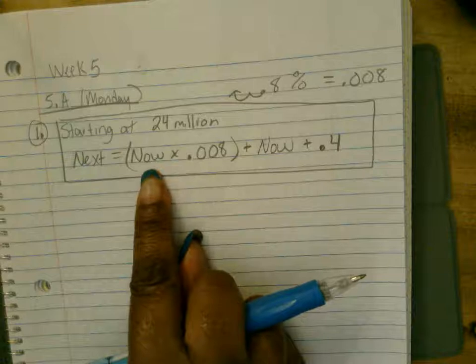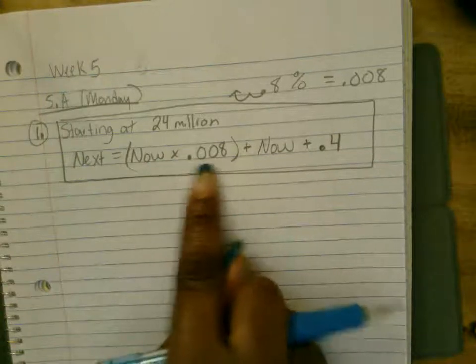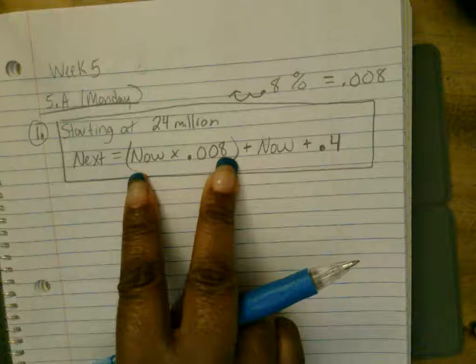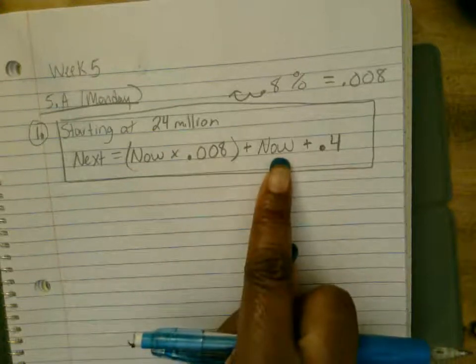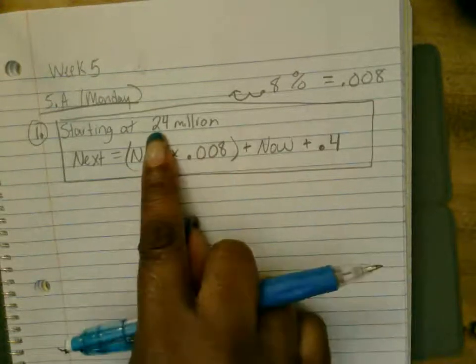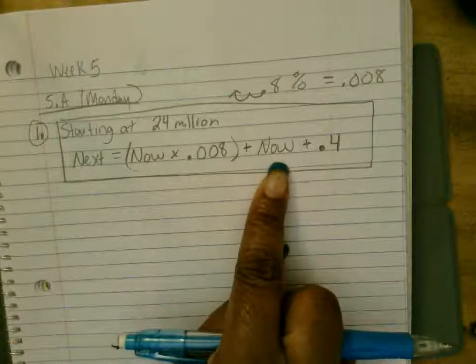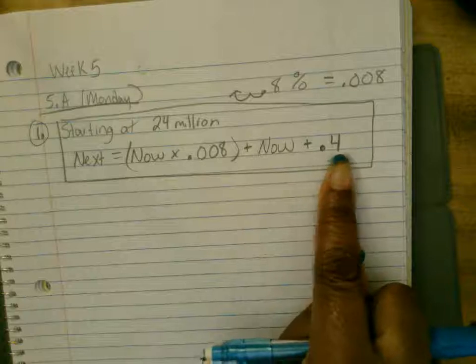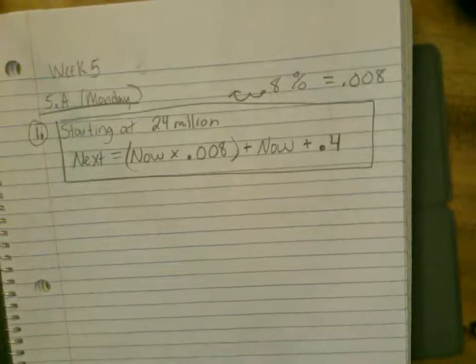After we find this amount, it just tells us how many people to add to the population, so we add it back to the 24 million. Then we have to add on the immigration, so we add 0.4 million for the people that migrated to that region. So that's how you do number one.